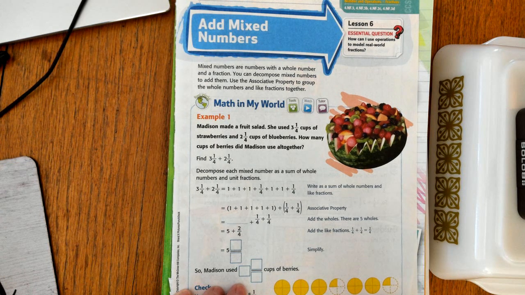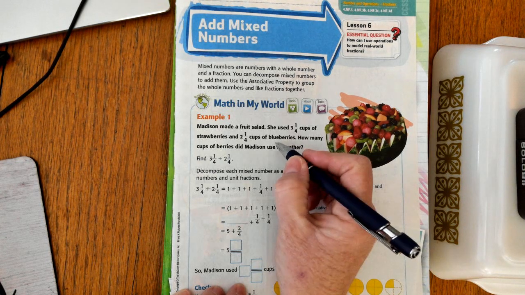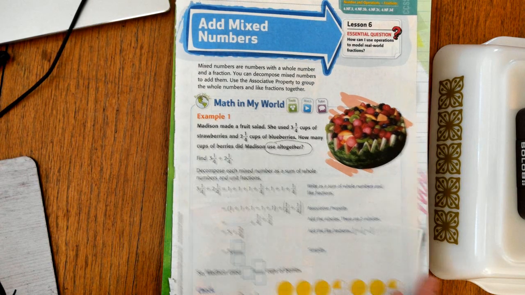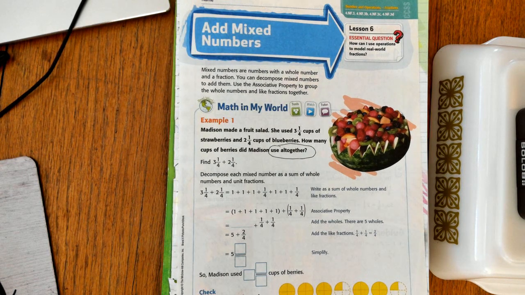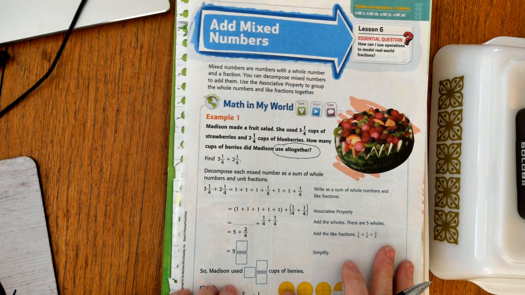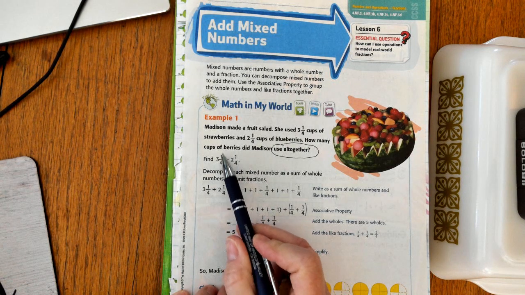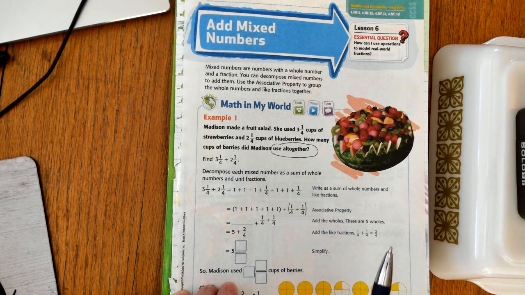Madison made a fruit salad. She used 3 1/4 cups of strawberries and 2 1/4 cups of blueberries. Ooh, that sounds yummy. How many cups of berries did Madison use altogether? Okay, well, remember to pay attention to our vocabulary. Altogether means we're going to be adding or multiplying. We're adding here. And this is how the problem is written out, 3 1/4 plus 2 1/4.